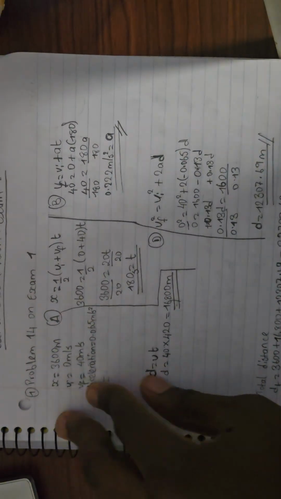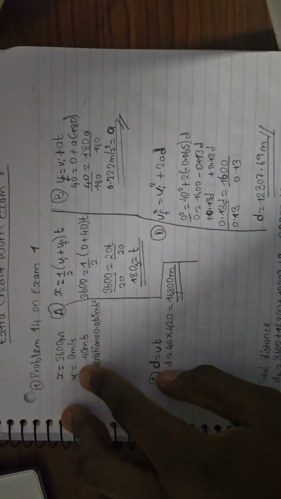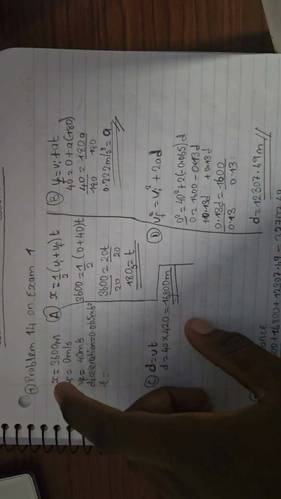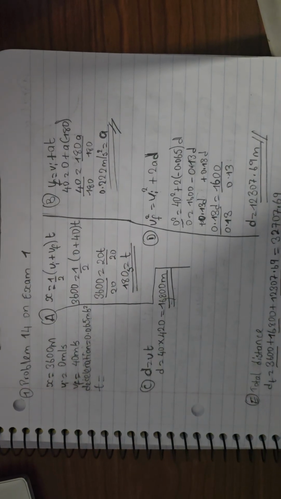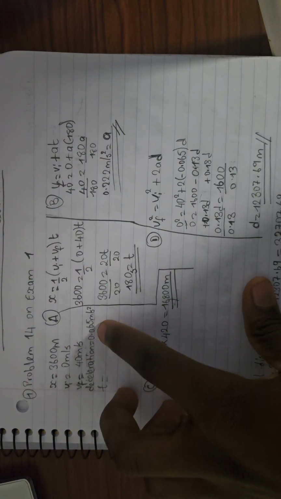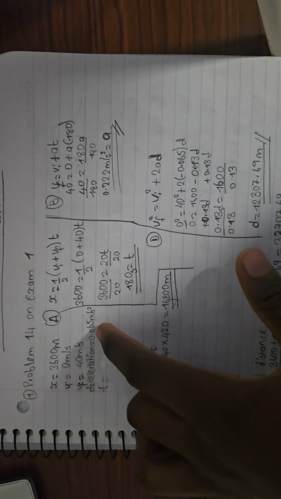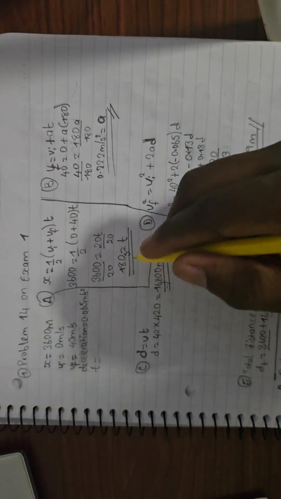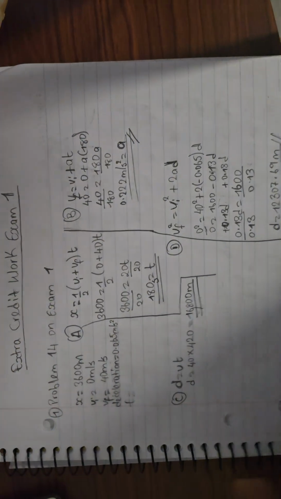I wrote down the variables, except the v initial this time is 0, and the velocity final is 40 meters per second. And right here I wrote deceleration, which is 0.0625, which is what is given in the question, and total time traveled is 180 seconds. So how did I get that?